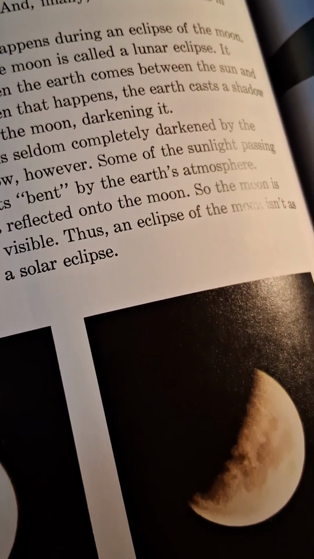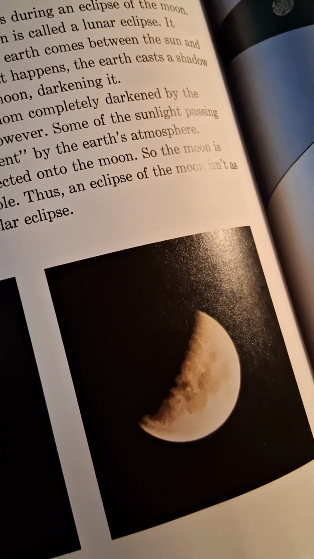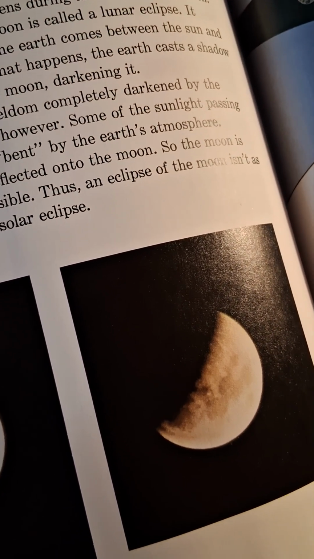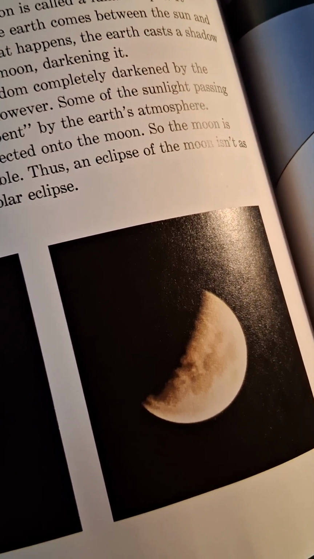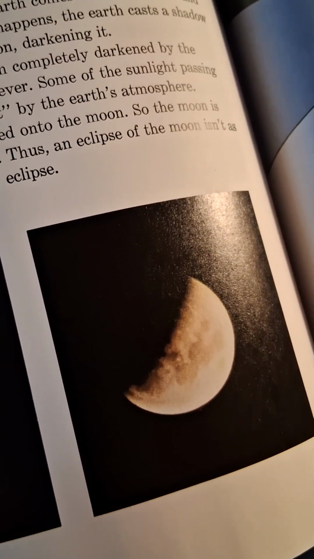That's what happens during an eclipse of the moon. An eclipse of the moon is called a lunar eclipse. It takes place when the Earth comes between the sun and the moon. When that happens, the Earth casts a shadow on the face of the moon, darkening it.